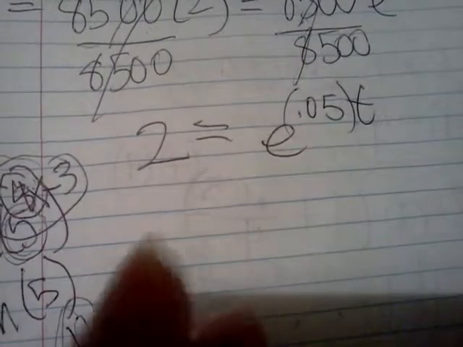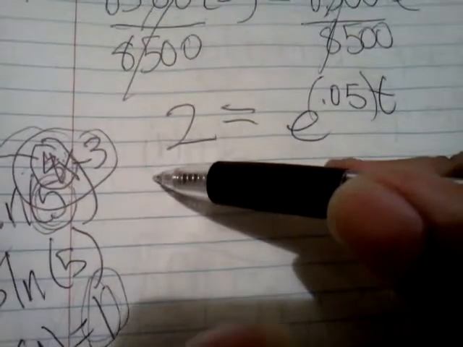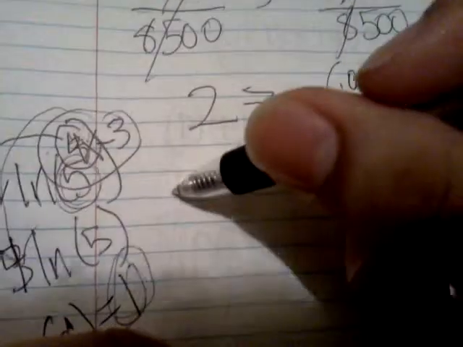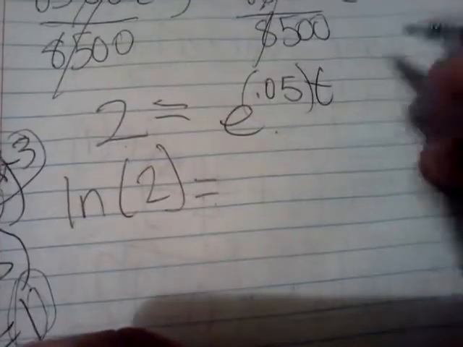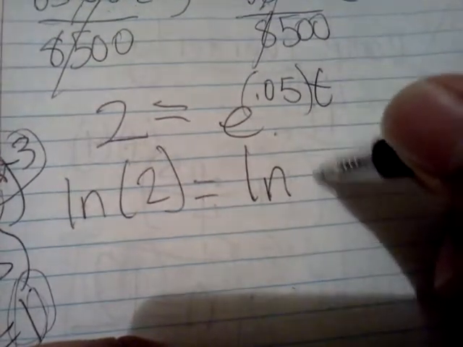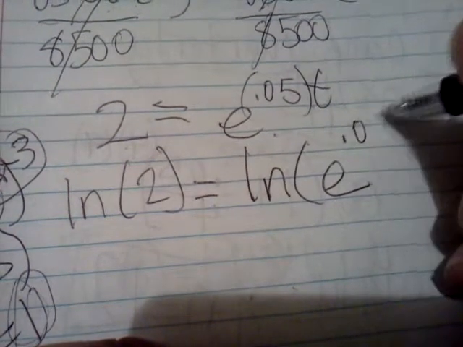And another trick is to know that the natural log of e is just 1. If you plug that into your calculator, natural log of e to the first, you can use. Natural log of e is just 1. So we want to take away the e. We want this to happen, right? So this is what we do. If we're going to natural log this side, then we have to natural log this side. So let's find the natural log of both sides. See? And the natural log of this side. So we have e to the 0.05 t.